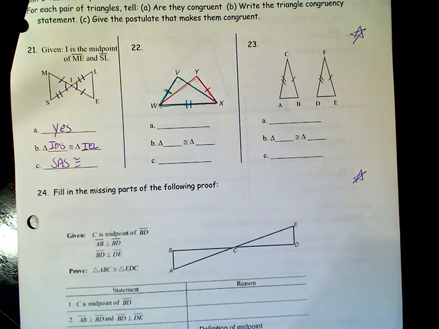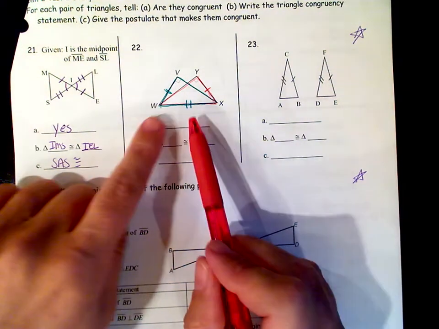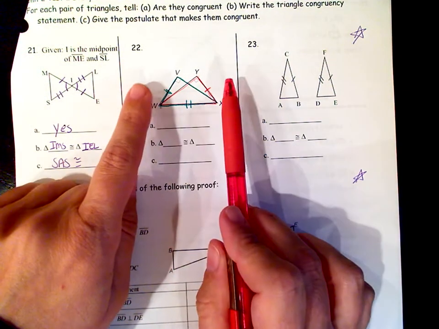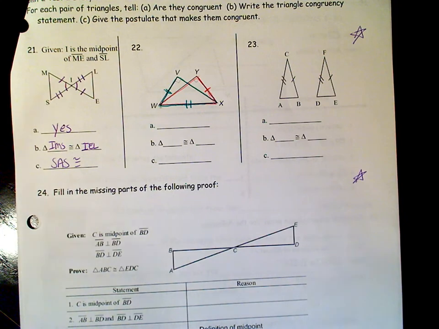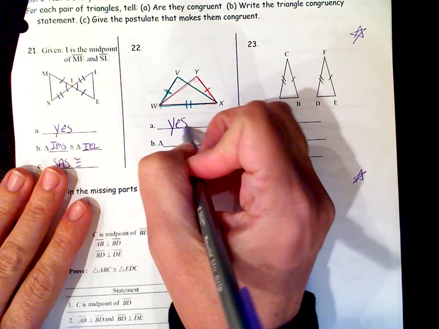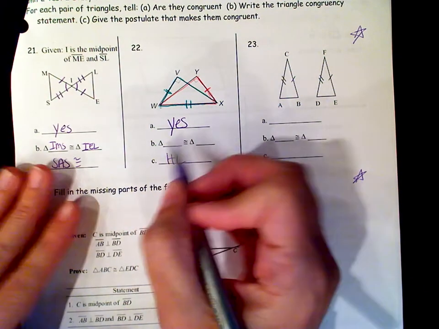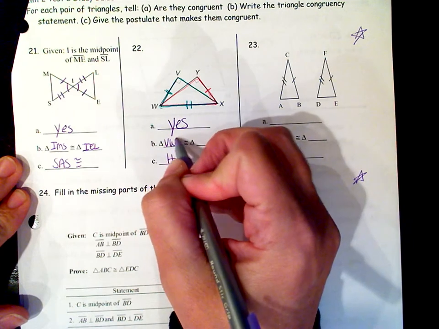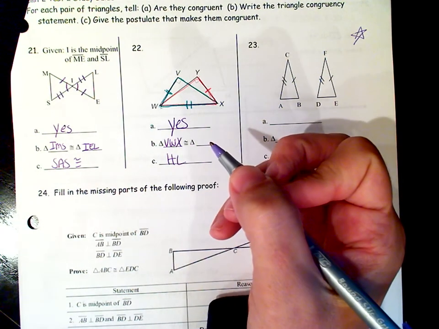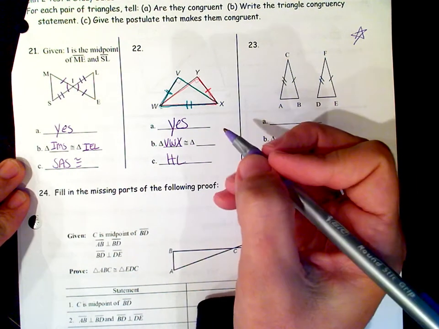So these are right triangles. The hypotenuse is congruent in both of them, and the legs are congruent. Therefore, these two triangles are congruent by HL. So we would say yes, HL goes here, and then we would write the congruent statement. So triangle VWX is congruent to triangle YXW.